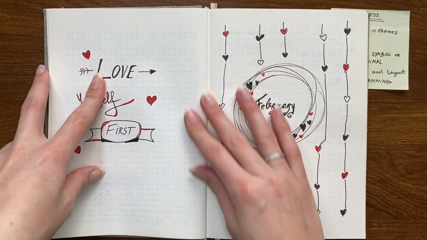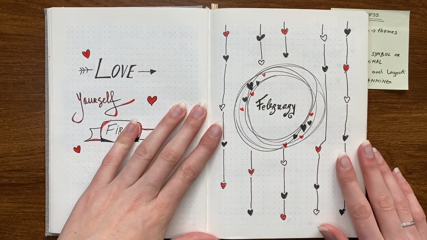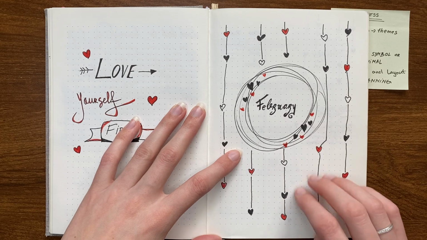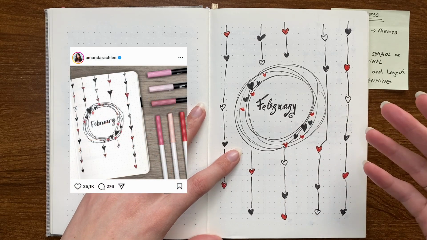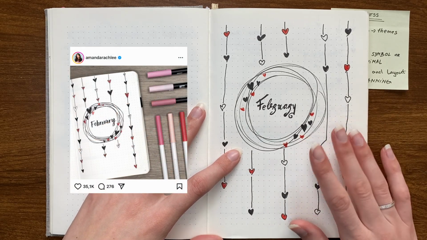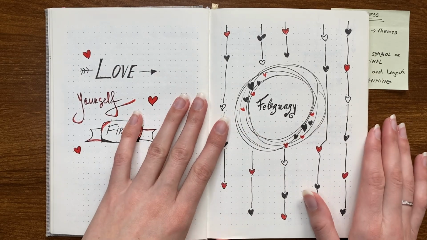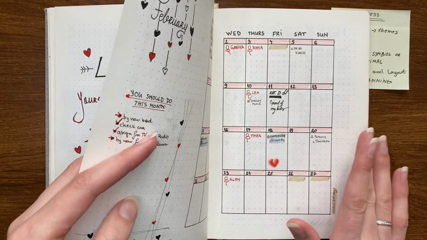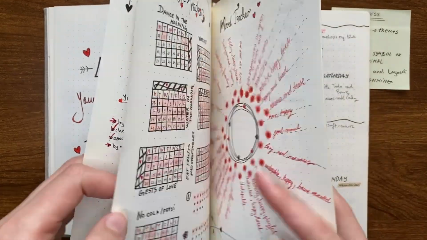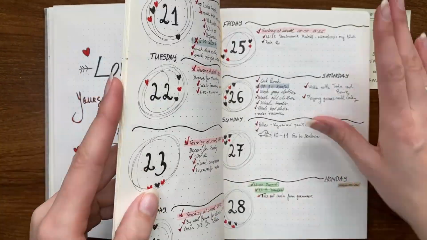For February, I was inspired by love, and I found this theme on Pinterest or Instagram. I will try to find the artist who created this theme. Again, I was inspired by something that defined that month. For February, it was love for me, so my spreads were designed that way.